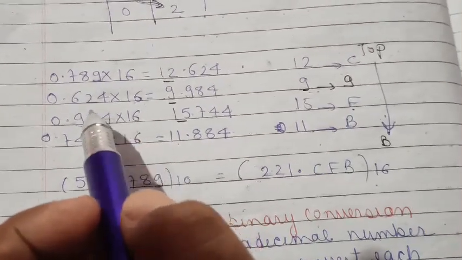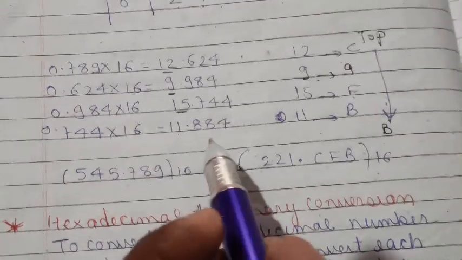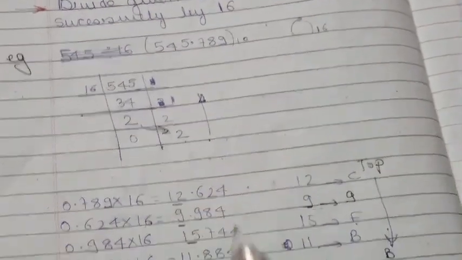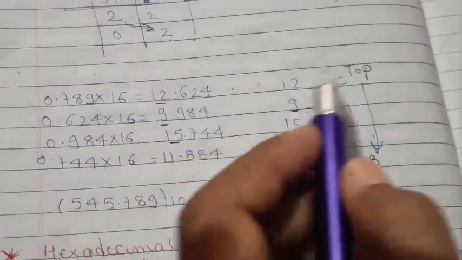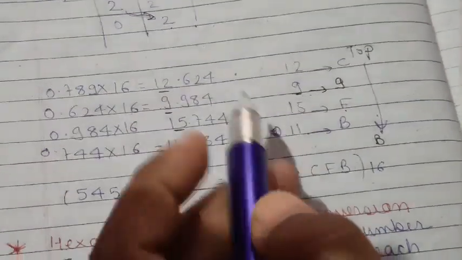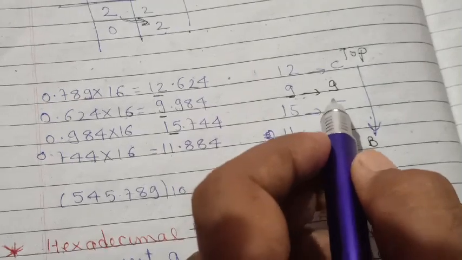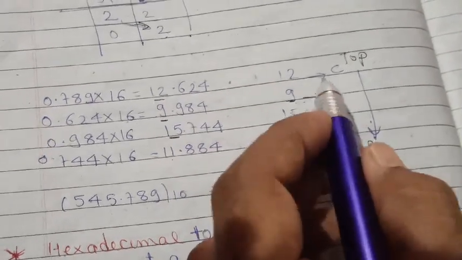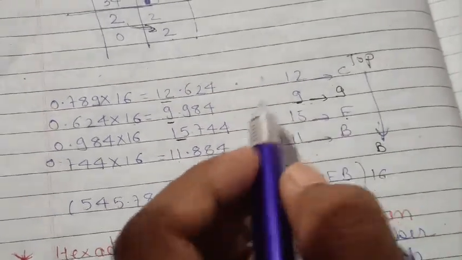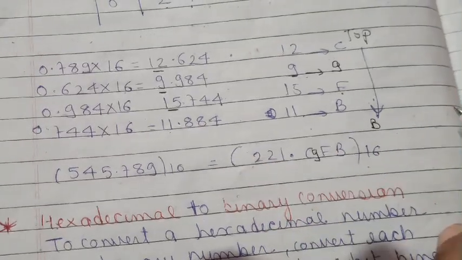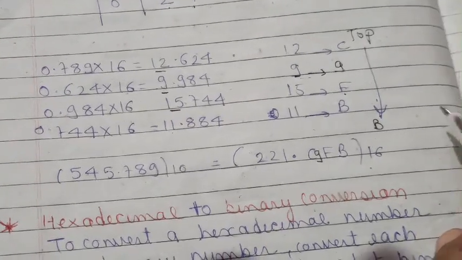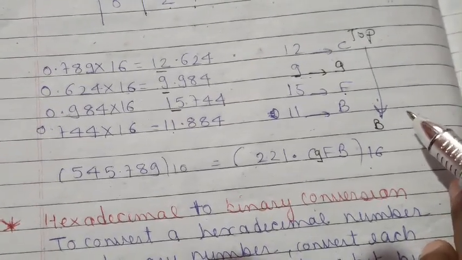This process should be continued for 4 times. So what number will we get? For division, we do the counting from bottom to top, and for multiplication, we do the counting from top to bottom. So the number is 221.C9FB. So this is the process by which I can convert any decimal number to a hexadecimal number.